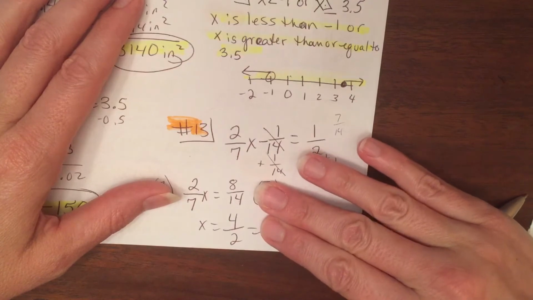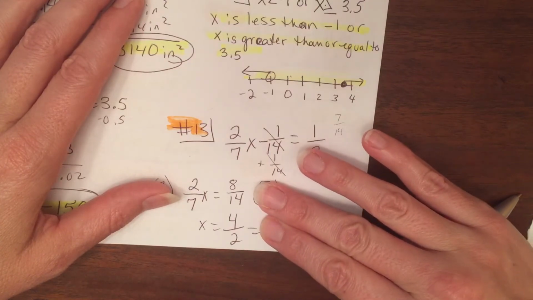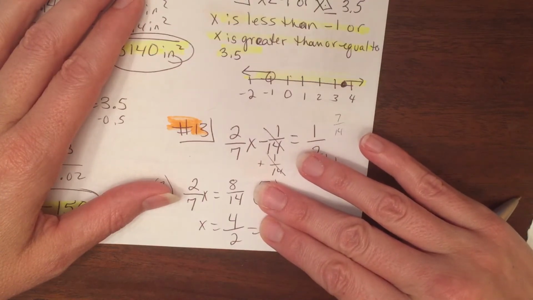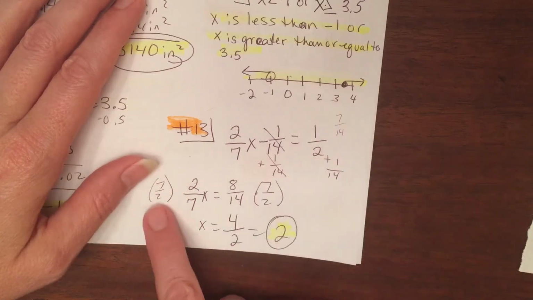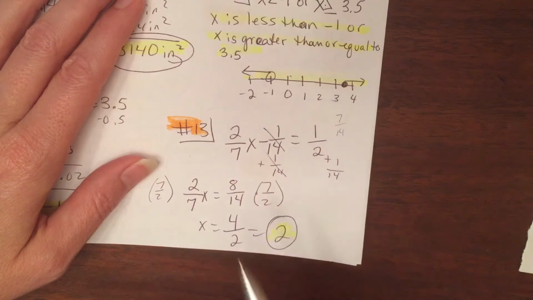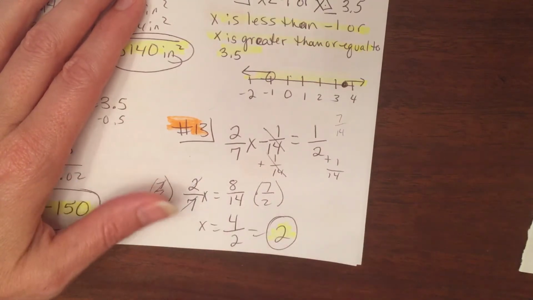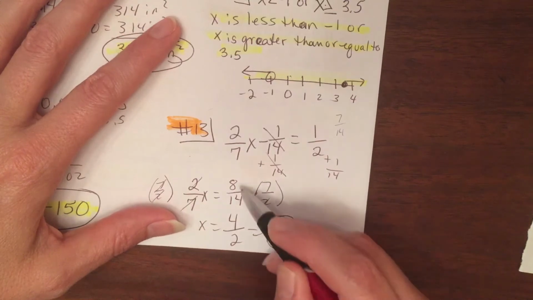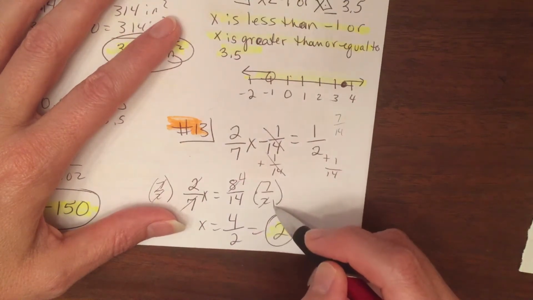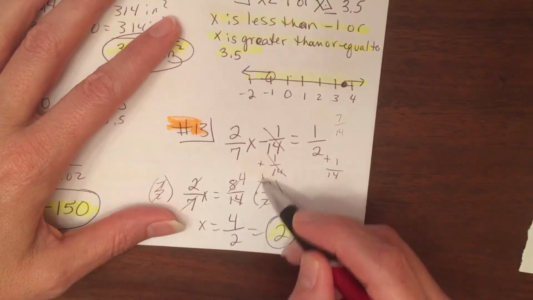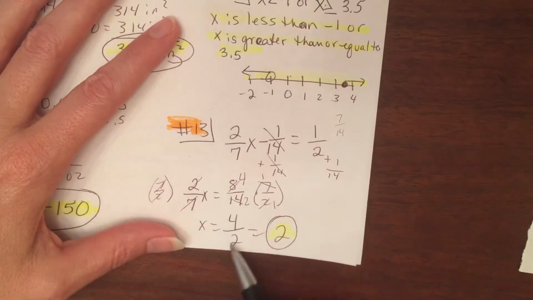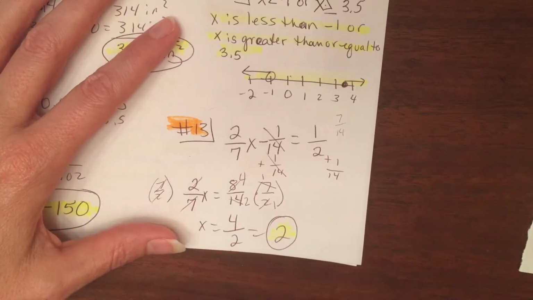Now what's happening to x? It's being multiplied by 2/7. How do I undo that? Divide by 2/7, which means multiply by the reciprocal. So I'm going to multiply both sides by 7/2. Over here, everything reduces to 1. I just have one x. Over here, my 2 and my 8 reduce. That's 4, that's 1. My 7 and my 14 reduce. That's 1, that's 2. End up with 4 over 2, which reduces to 2.